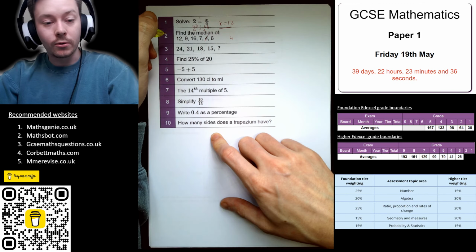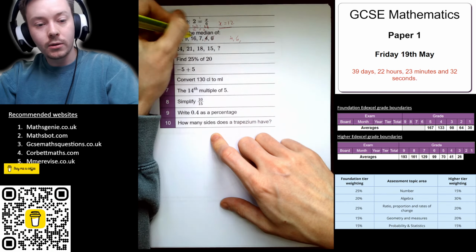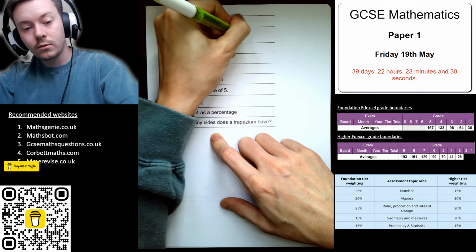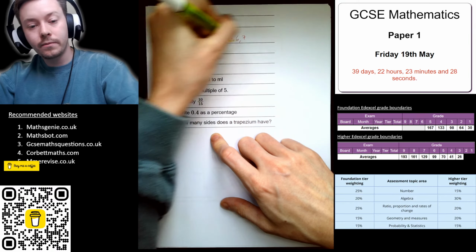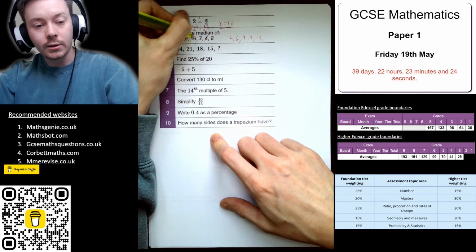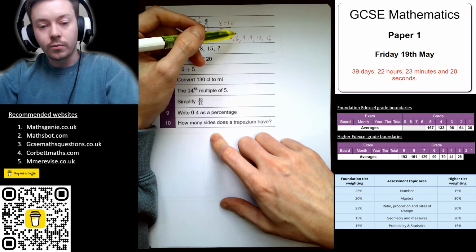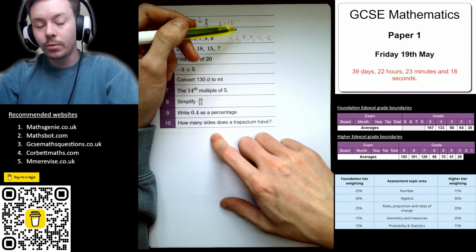Cross the 4 out so I don't use it again. 6 is next, and then 7, 9, 12, and 16. And from there we need to basically find out where the middle number is, and there's a couple of ways you can do that.